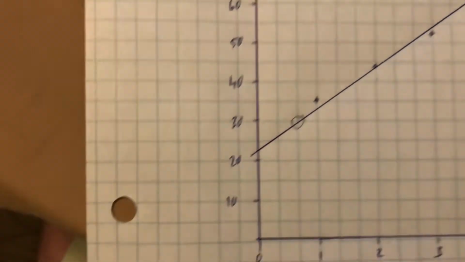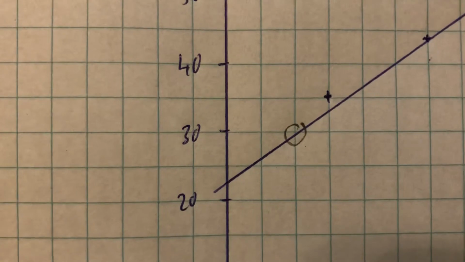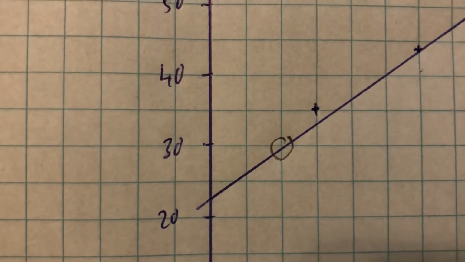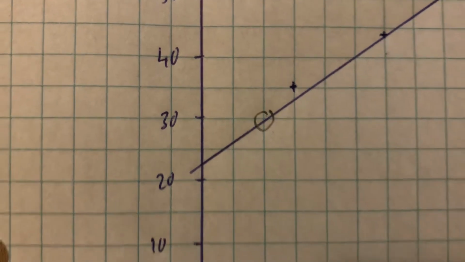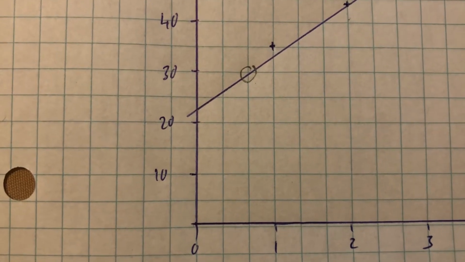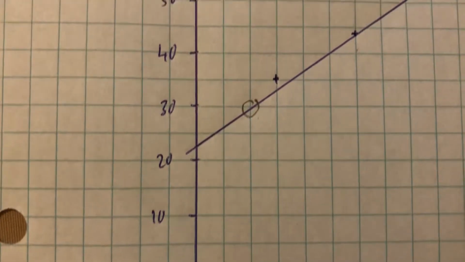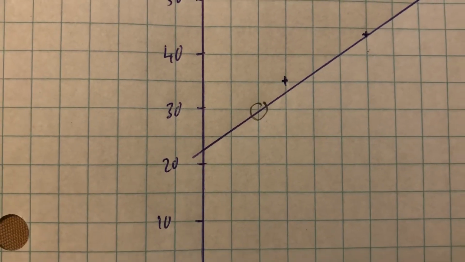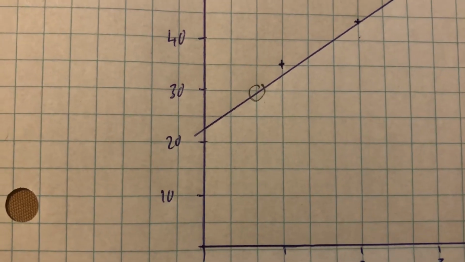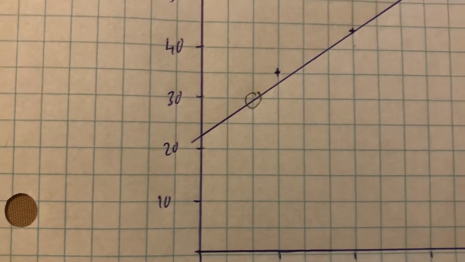What I did here is I chose this point. You see how this point goes through like 2 intersecting lines on my graph field? And I determined from my x-axis that would be at 2/3 of a rubber band and at 30 centimeters. So that's my x1 and y1 point. x1 is 2/3, y1 is 30.